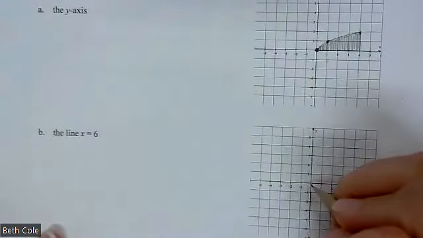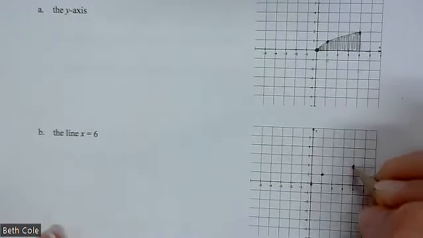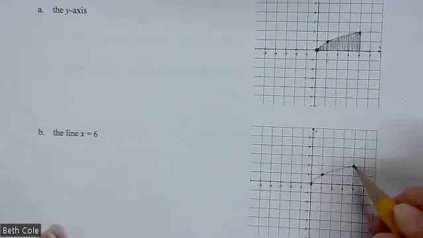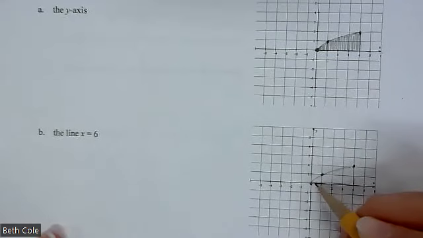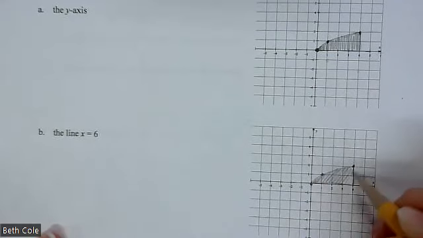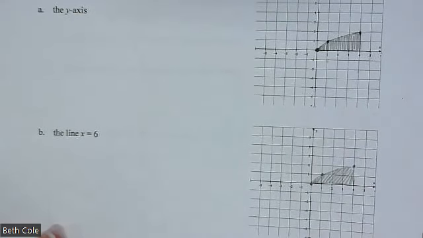So if you want to go ahead and copy that for parts B and C as well, we're going to use the same shape. We'll do A and B together here, and then I'm going to have you try C on your own.